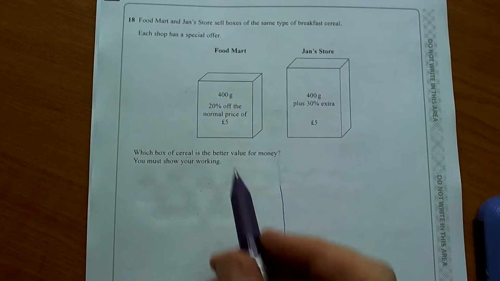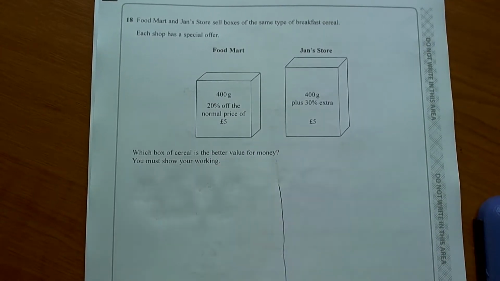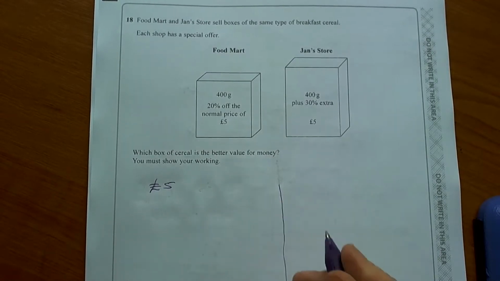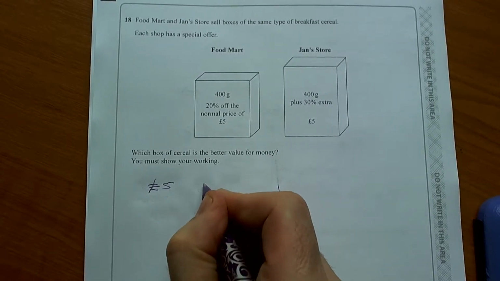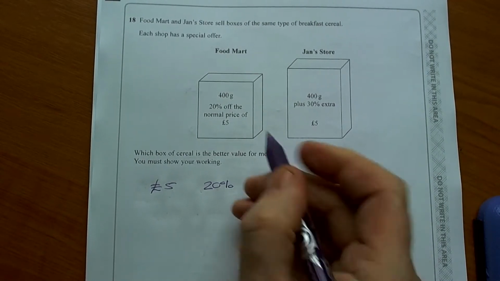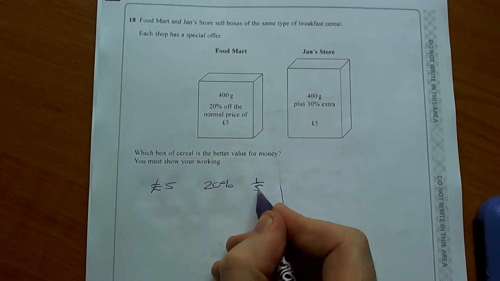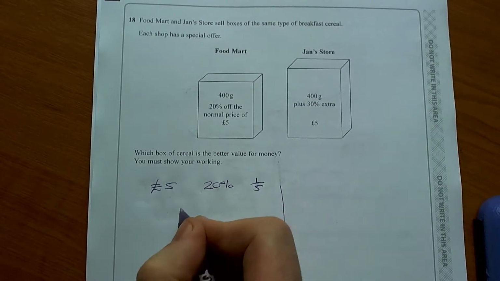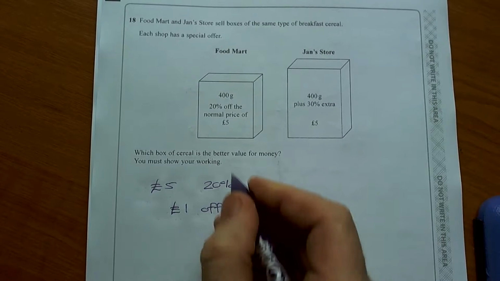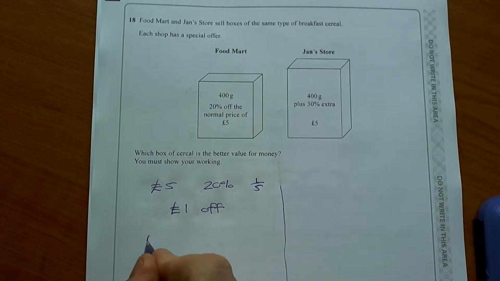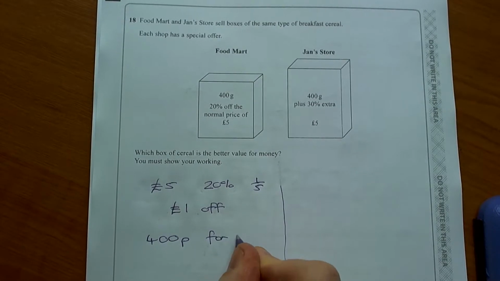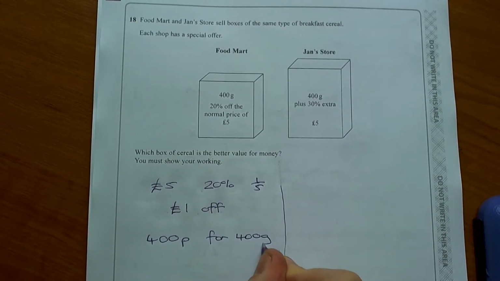So for Food Mart, 20% off the normal price of £5. So if the price is £5, well, 20% is the same as the fraction 1/5. So what's a fifth of £5? A fifth of £5 is £1 off. So this is going to cost, let's do it in pence, 400p for 400 grams.